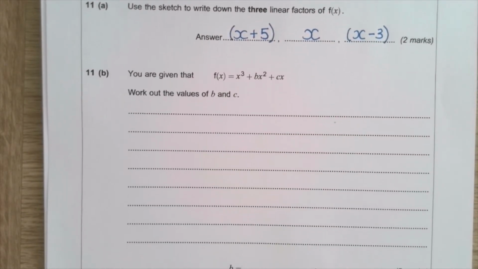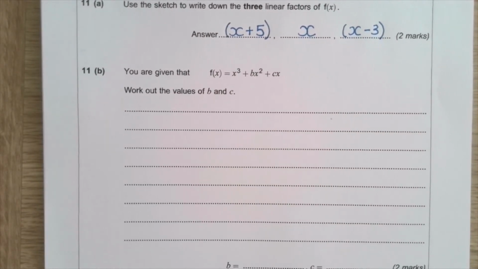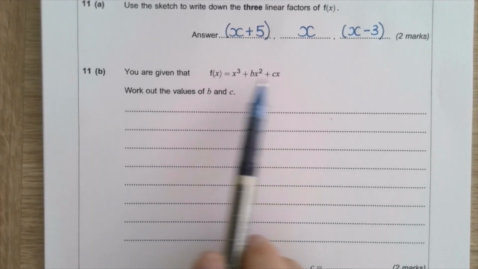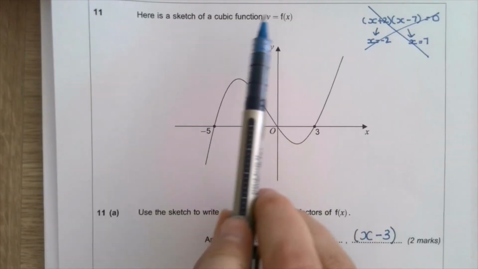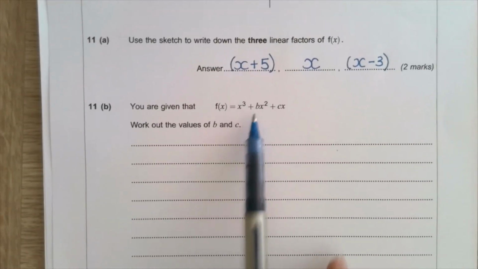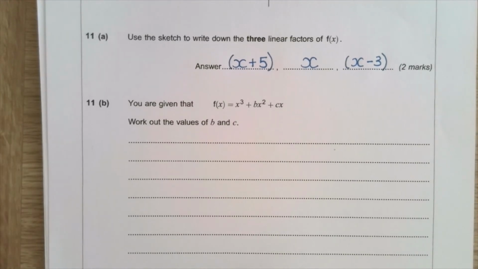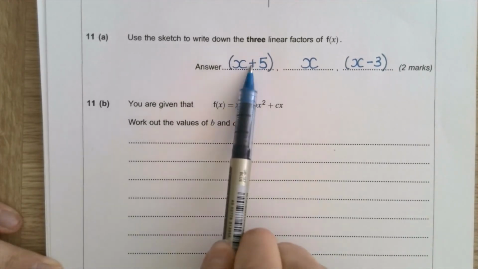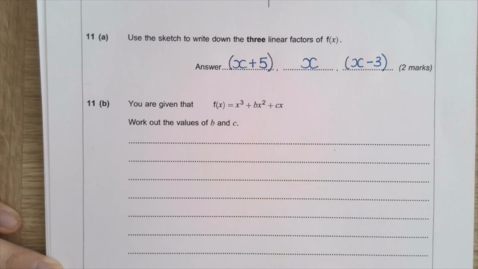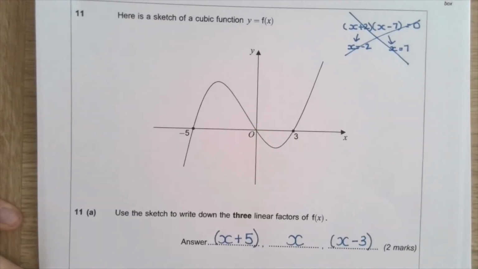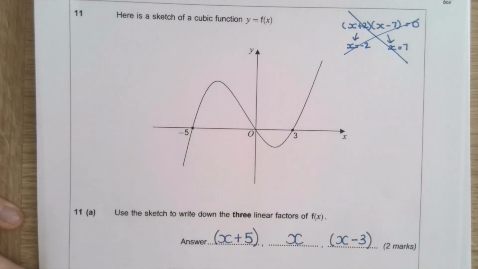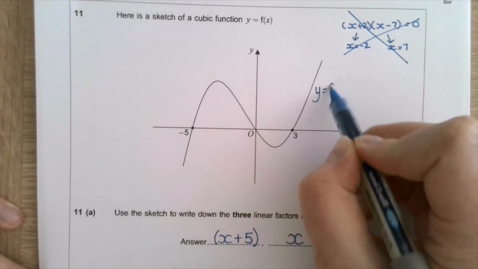Now you're given that f of x is x cubed plus bx squared plus cx. That's the format that I was saying when I was going on a little bit about this f of x bit. We know that it must be in this format. So we know that these 3 linear factors, when we multiply them together, are going to give me this graph, this shape, which is y equals f of x.